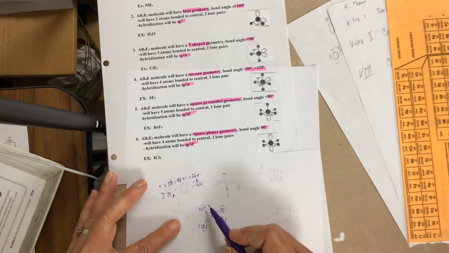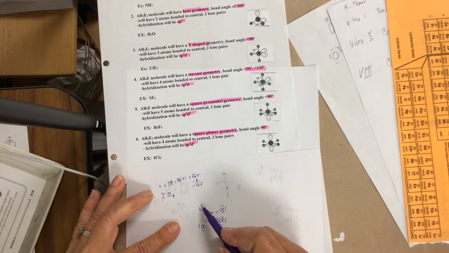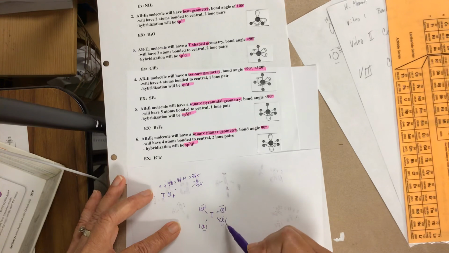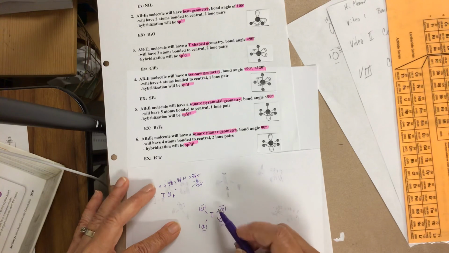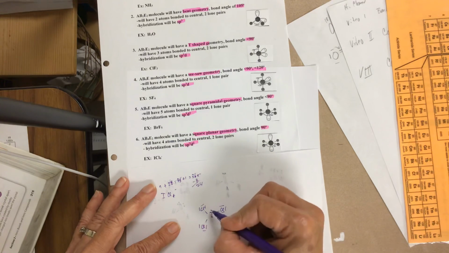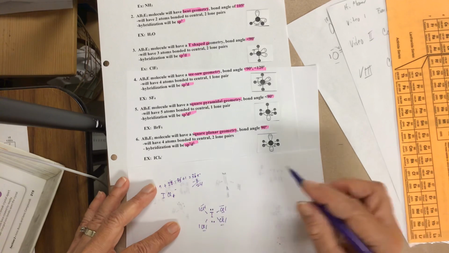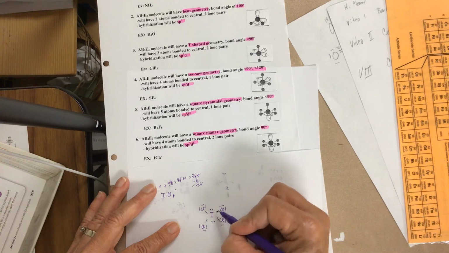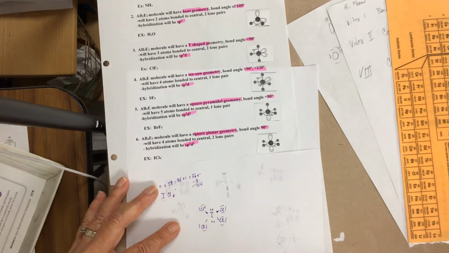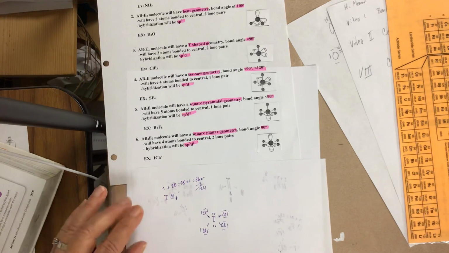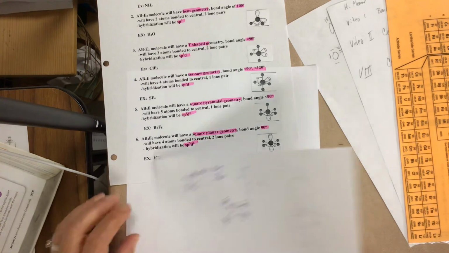So we have 4 electrons left over, and so we're going to put them on our iodine, okay? And we should have a couple of wedges in here, okay? All right, and so that is going to be square planar.